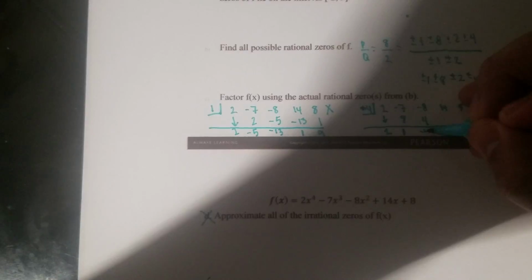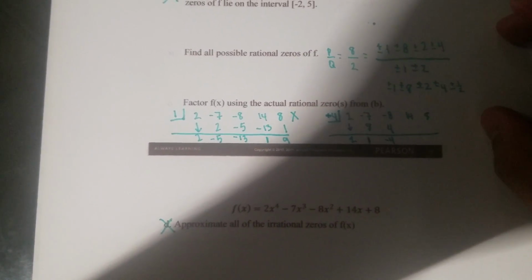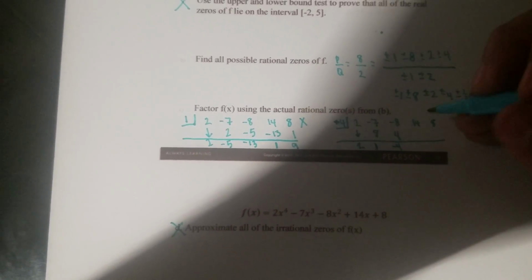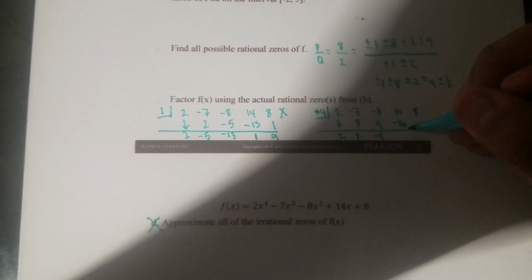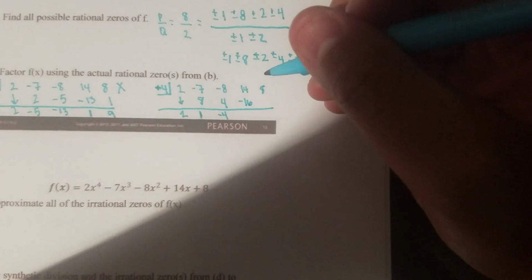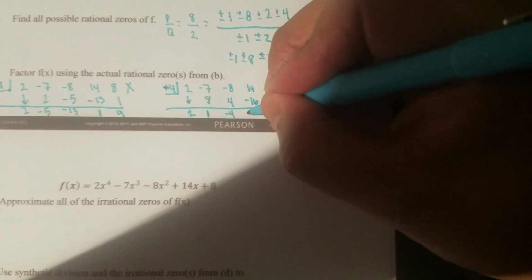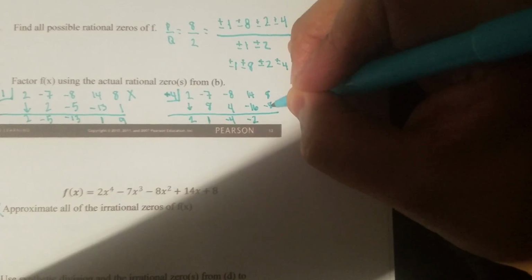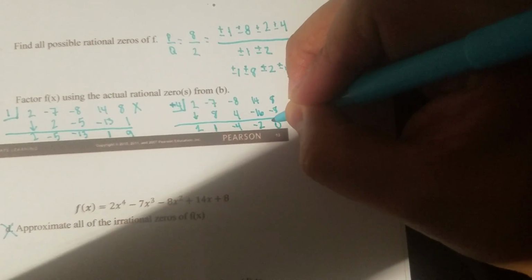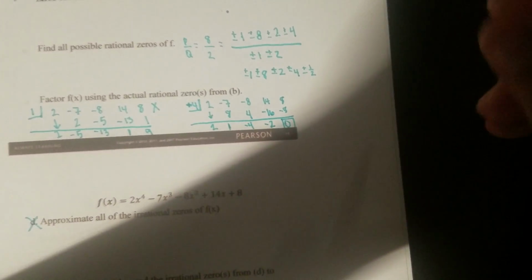So there's going to be a negative 4 right here. Negative 4 times 4 is negative 16. So 14 minus 16 is negative 2. Negative 2 times 4 is negative 8. 8 minus 8 is 0. So this is what I'm looking for.